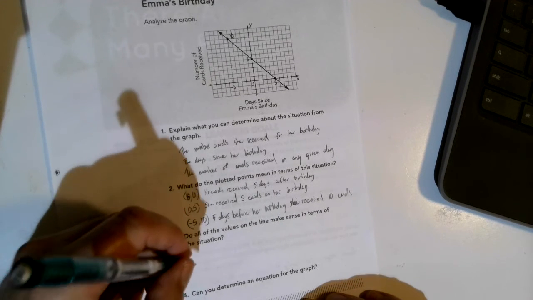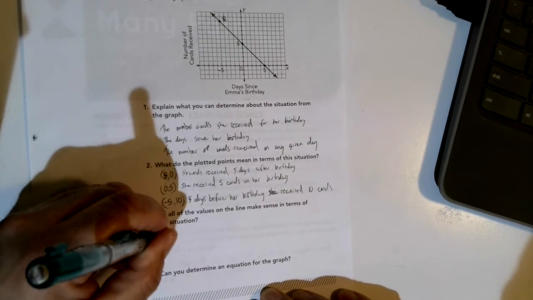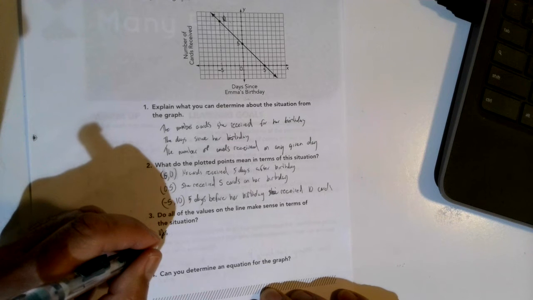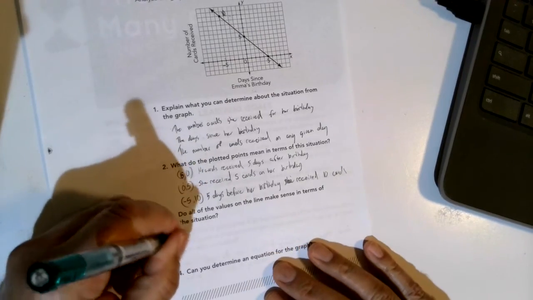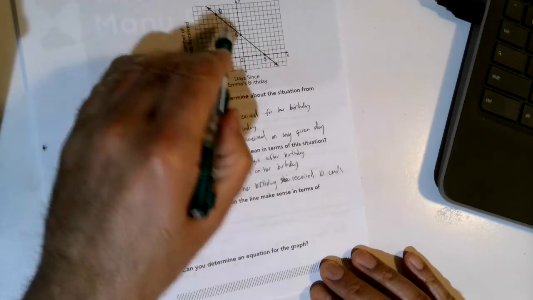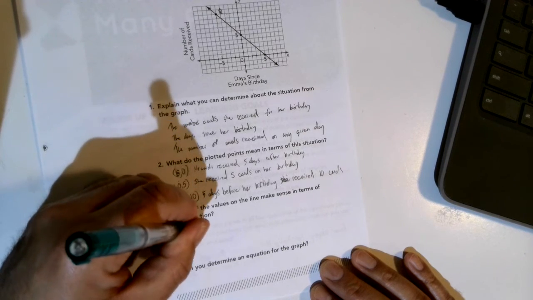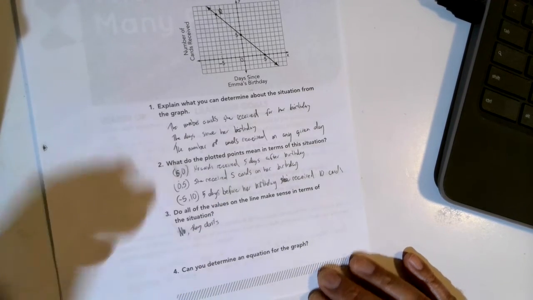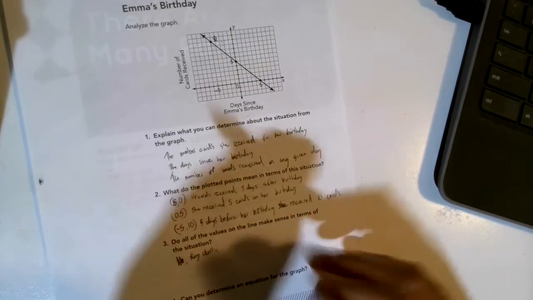So do all the values on this line make sense in terms of the situation? Okay, I'm going to say yes, they do. All right. I'm sorry. I'm going to say no, they don't. Mr. Barnett kind of fell into a trap here. It says, do all the values on the line make sense? I thought that I read it as points. And all the values on the line make sense. No, they don't. Because you can't send half a card. You can't send a quarter of a card. They don't make sense.